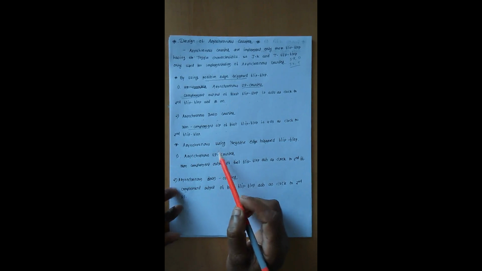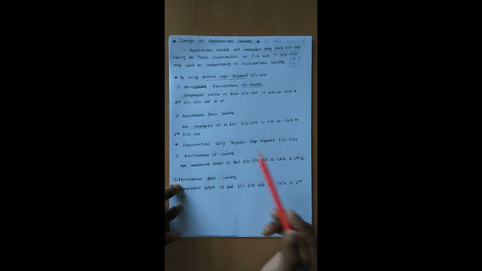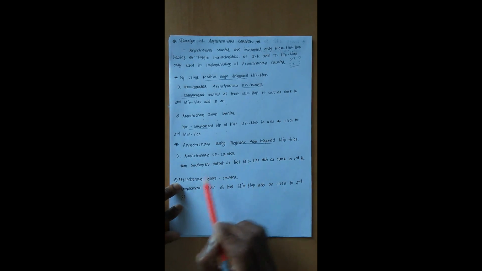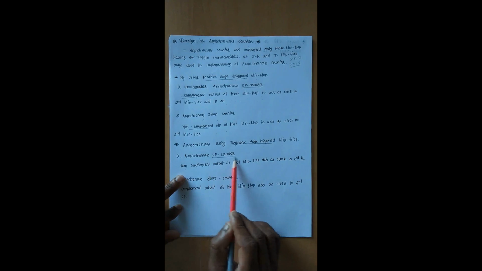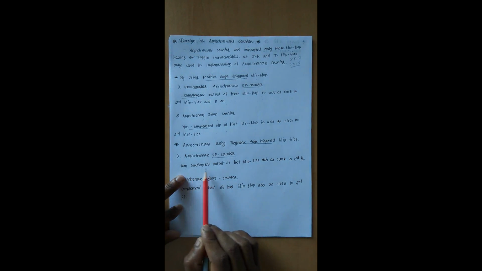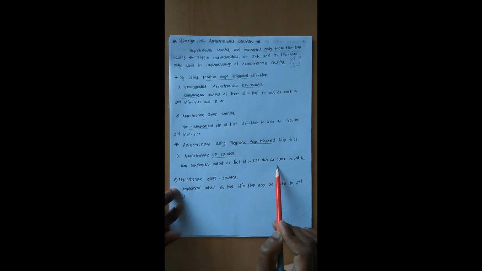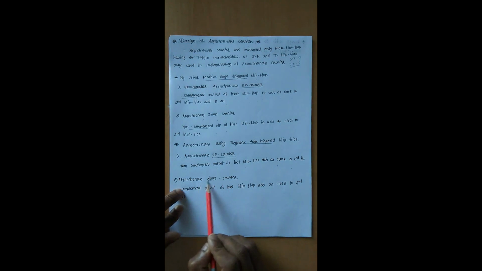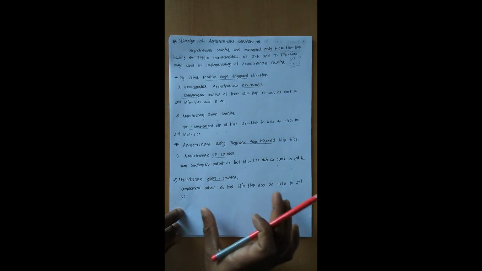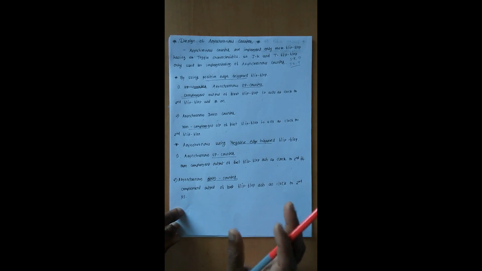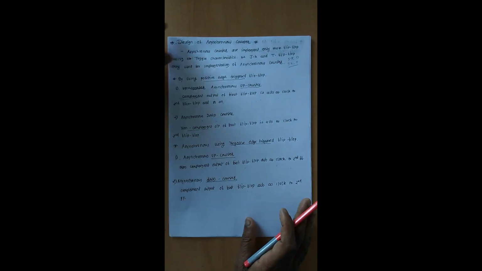The other point: the asynchronous counter can be implemented with the help of negative edge triggered flip-flops. In the implementation of an up counter, we use the non-complement output of the first flip-flop as a clock to the second one, and for the down counter, the complement output of the first flip-flop acts as a clock to the second one. These small changes we have to take into consideration when we design asynchronous counters.